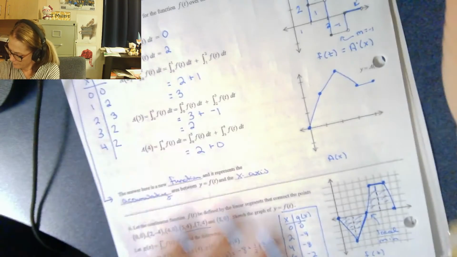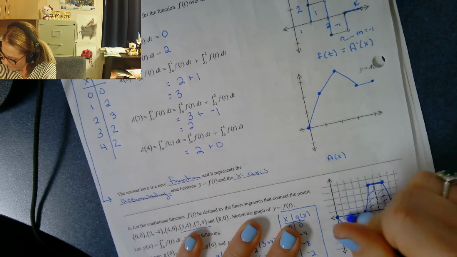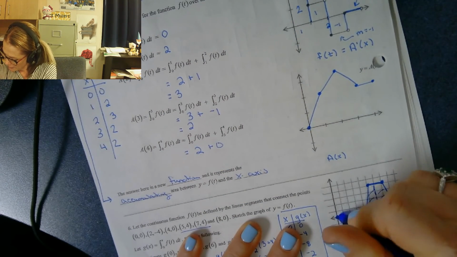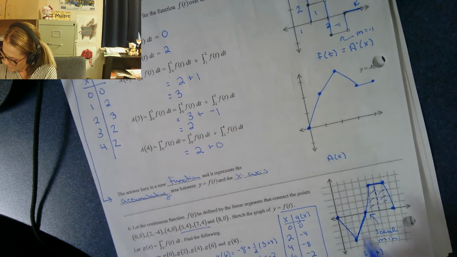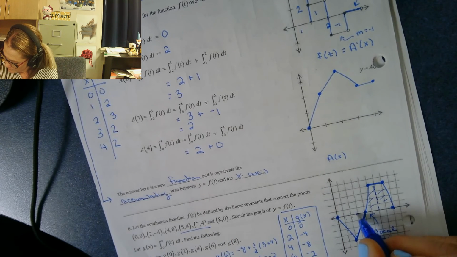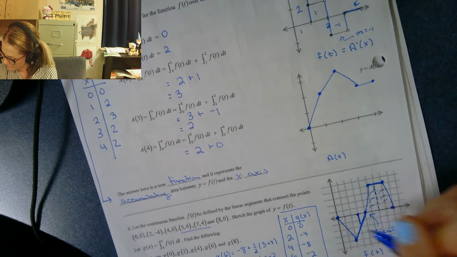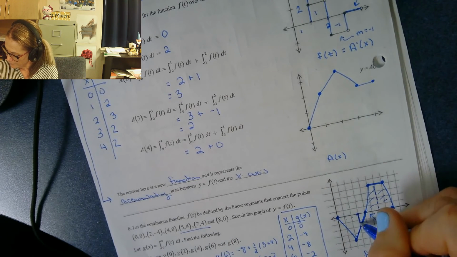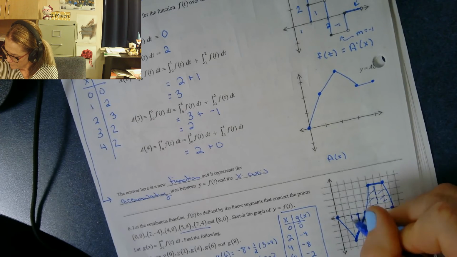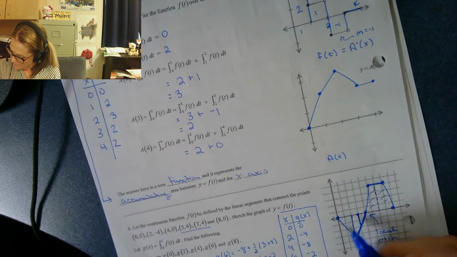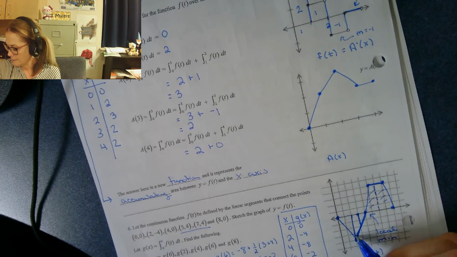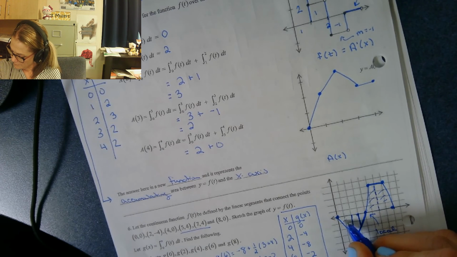So let's check it out. 0 to 3. Okay, I don't know what to do with that weird shape, so we're going to just do this. So this was 2 by 4, 8, and then divided by 2. So this was our negative 4.